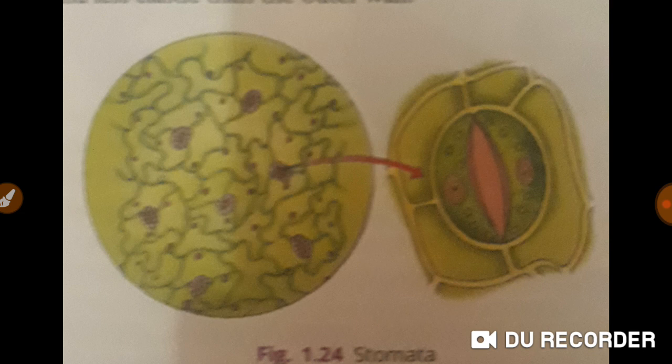Do we stop respiring for some time? No, we cannot. The rate of respiration is high in the actively growing regions of plants, while it's low in the mature regions. If regions are mature, they are not growing, so the respiration will be low. The growing parts will have a higher rate of respiration.